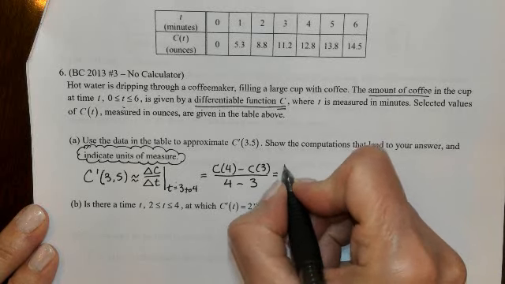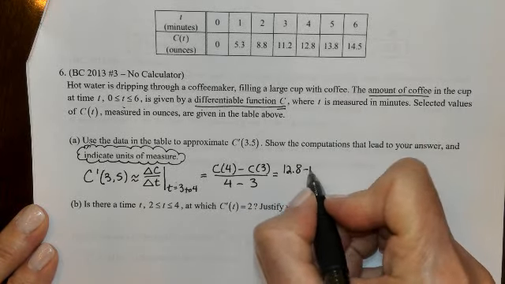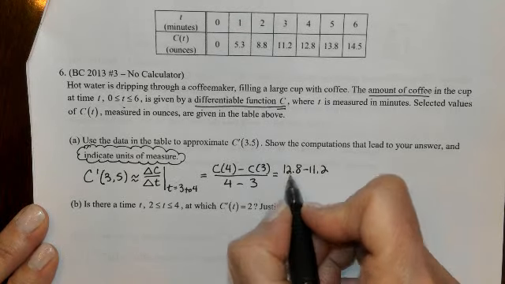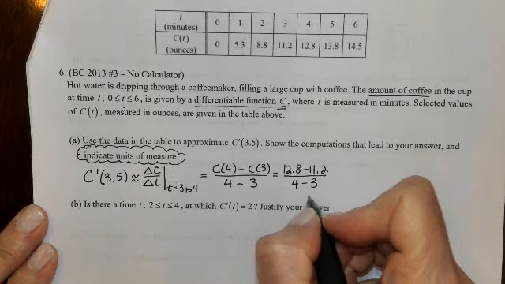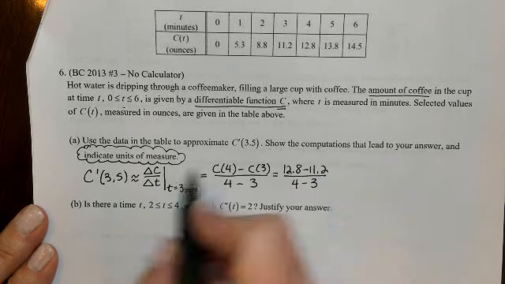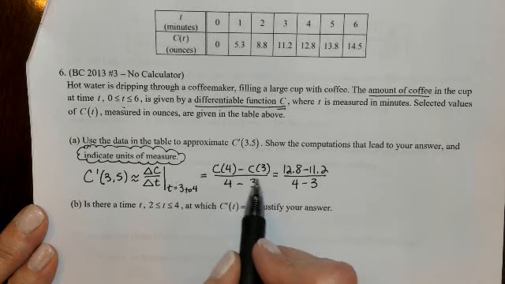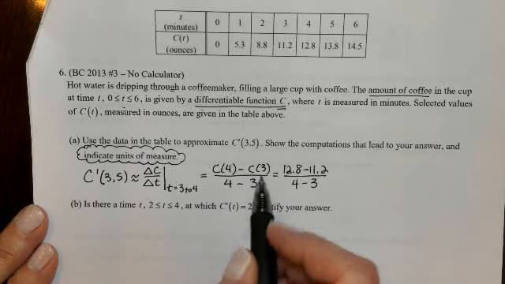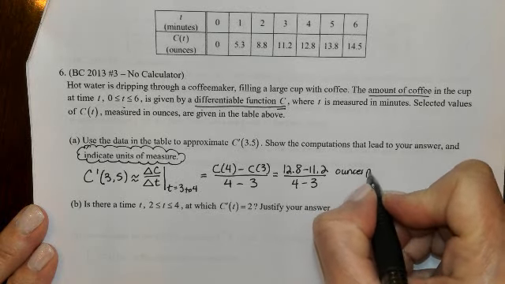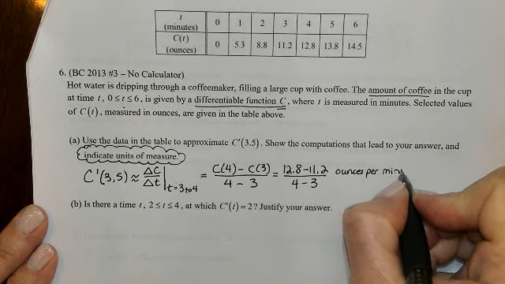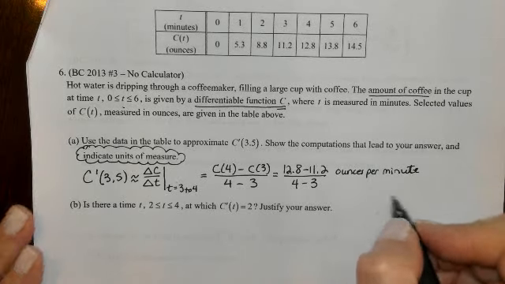C of 4 is 12.8 from our table. C of 3 is 11.2 from our table. 4 minus 3 is 1, or you can just keep it 4 minus 3 and call it good. Units of measure. All right, C is in ounces, T is in minutes, so this will be ounces per minute. Or you can write ounces over minute. Okay?